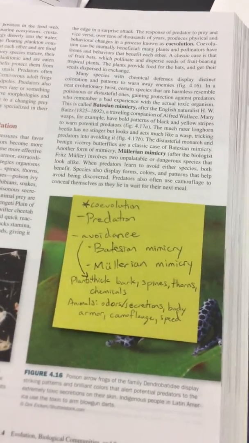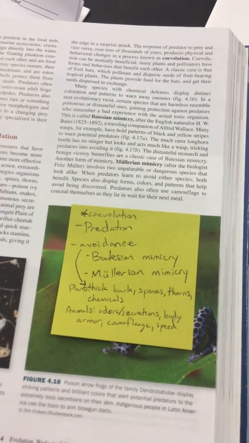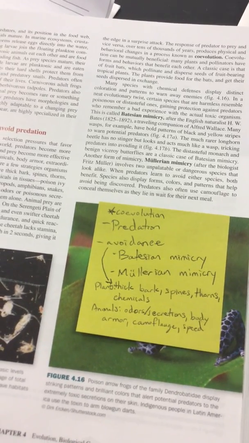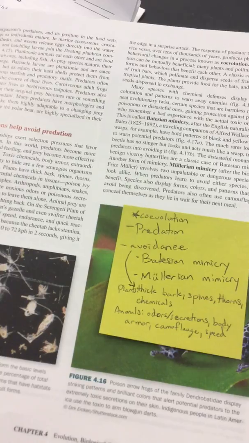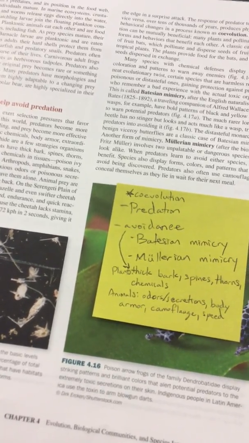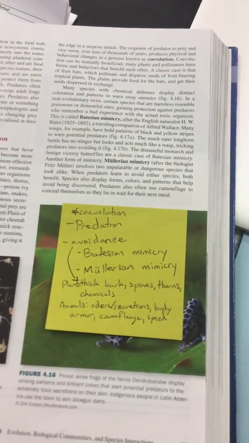That's Batesian mimicry. In Mullerian mimicry, both organisms look like each other, and they both are distasteful or harmful, potentially dangerous. So they both benefit from the other one potentially being eaten. Okay.